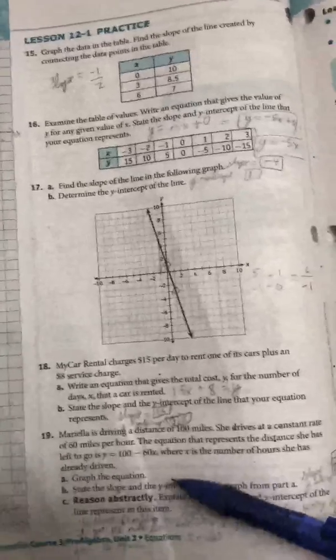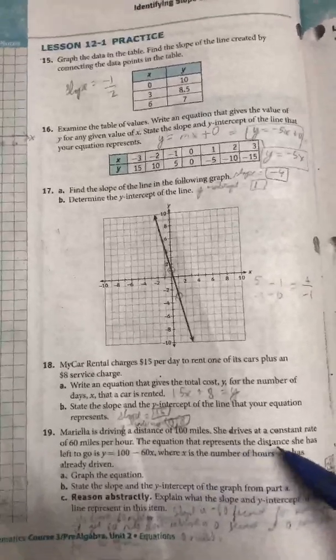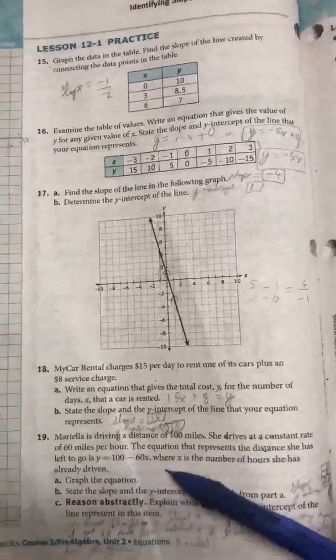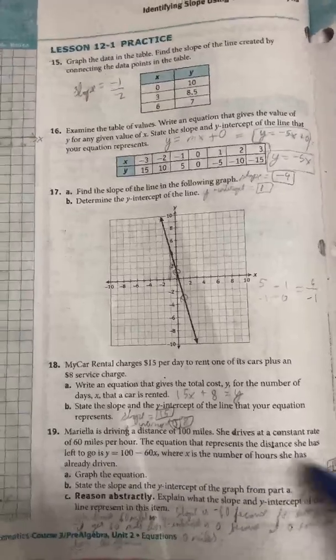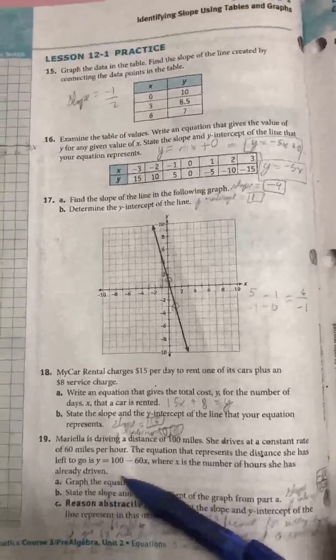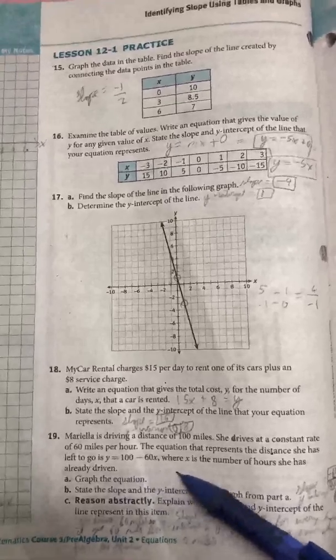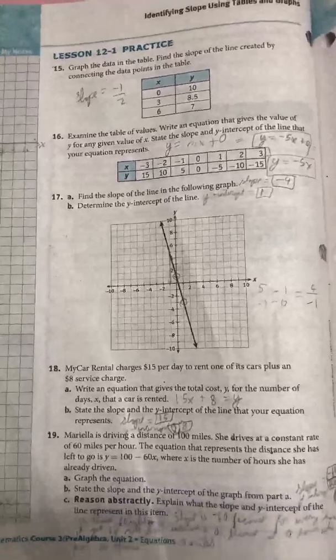19, let's see the problem situation. Marilla is driving a distance of 100 miles. She drives at a constant rate of 60 miles per hour. The equation that represents the distance she has left to go is y equals 100 minus 60x, where x is the number of hours she has already driven.